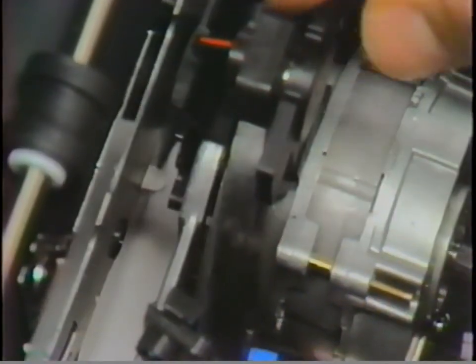Let's see how the homing LED and the homing sensor operate. The homing LED is mounted on the rear of the carrier frame and emits a light at the homing sensor. This light is infrared and cannot be seen. The homing sensor reads the home position, the pitch, and the impression level of the print wheel by sensing the holes on the print wheel.